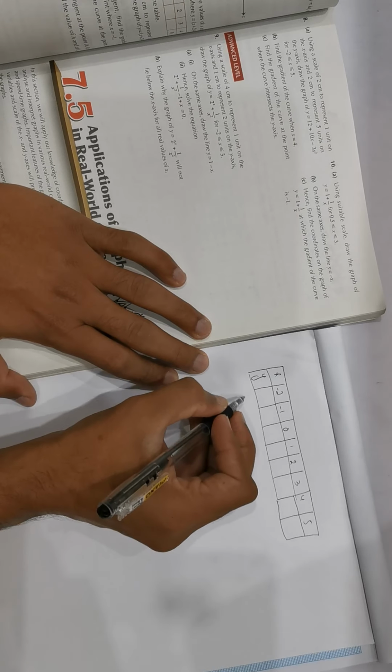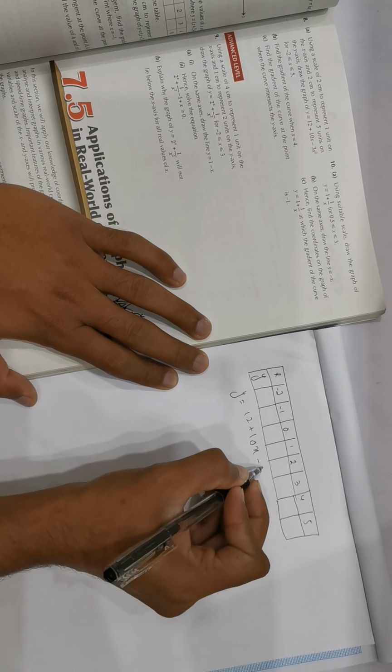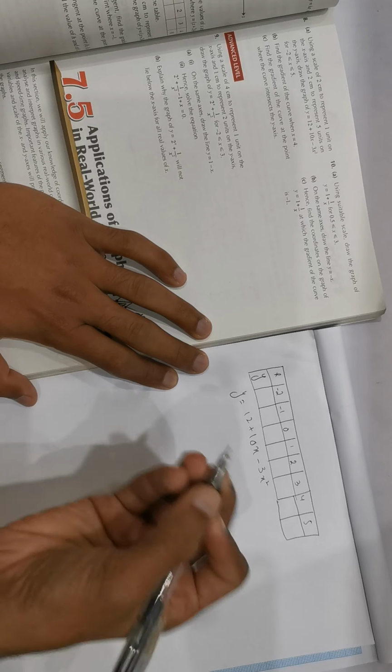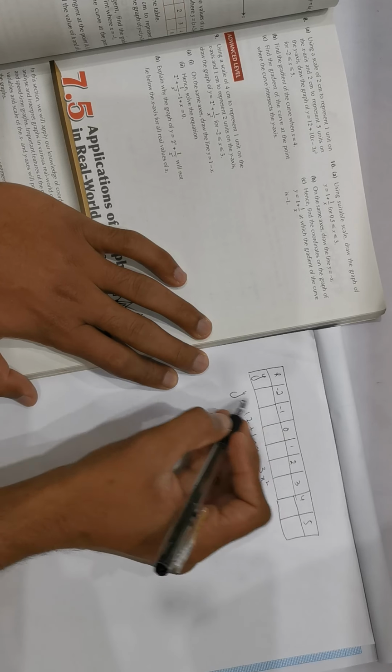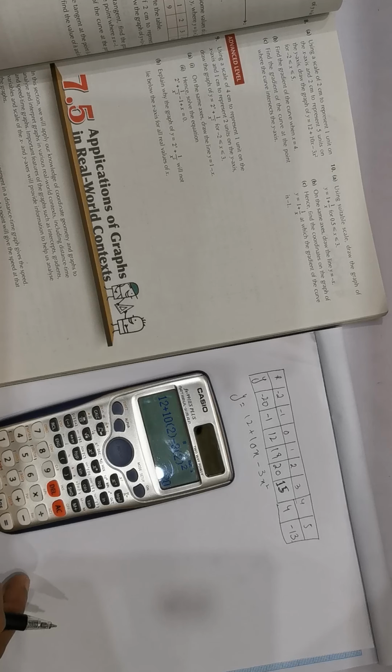And the equation is y equals to 12 plus 10x minus 3x square. And what I am going to do is I am going to just place one by one into the whole equation and I'll get the values.